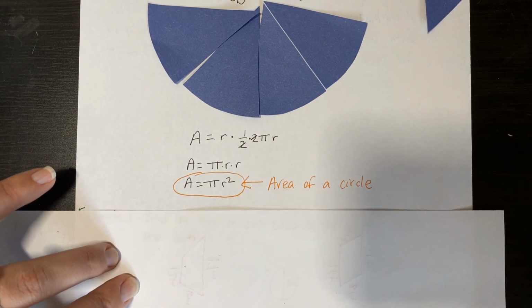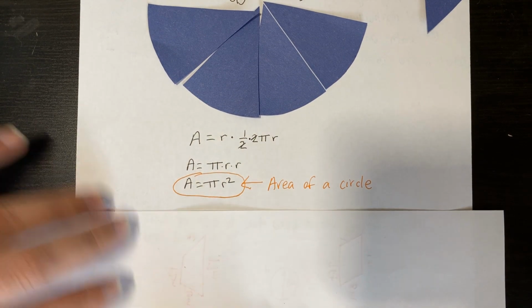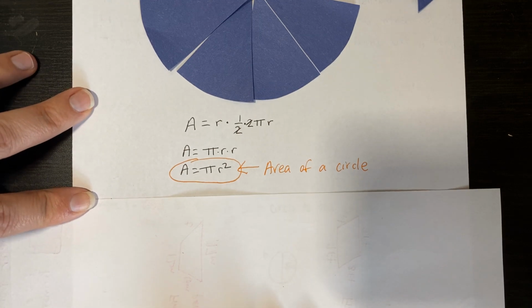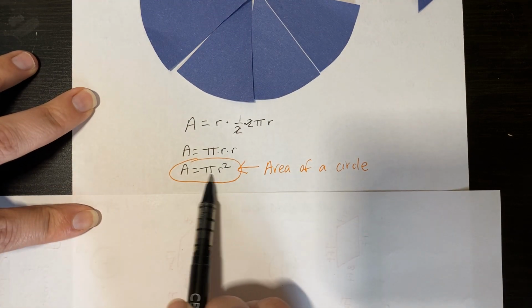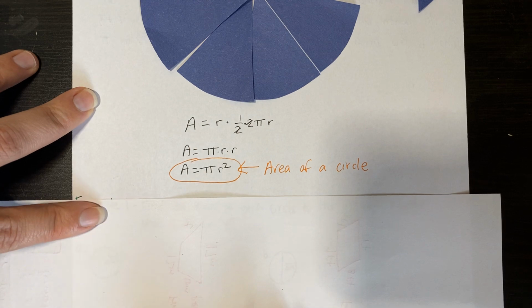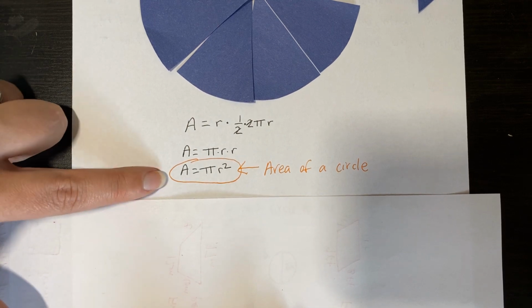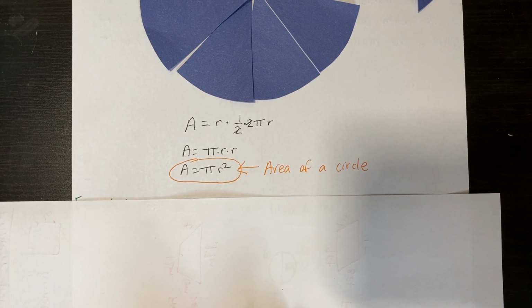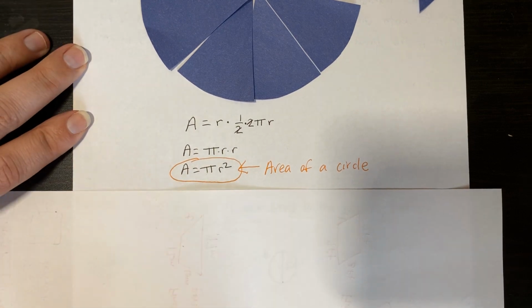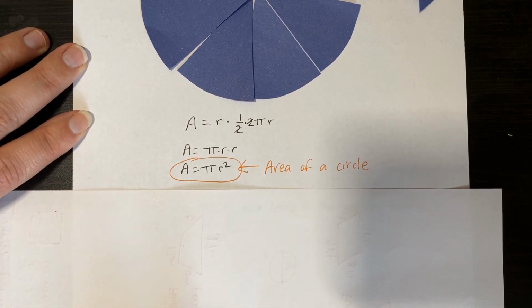Okay, super important. This is going to be your equation of the next 2 days. Area equals pi r squared. We're going to do 2 problems using this equation, and then today you're going to do a bunch of practice just using this equation over and over again.